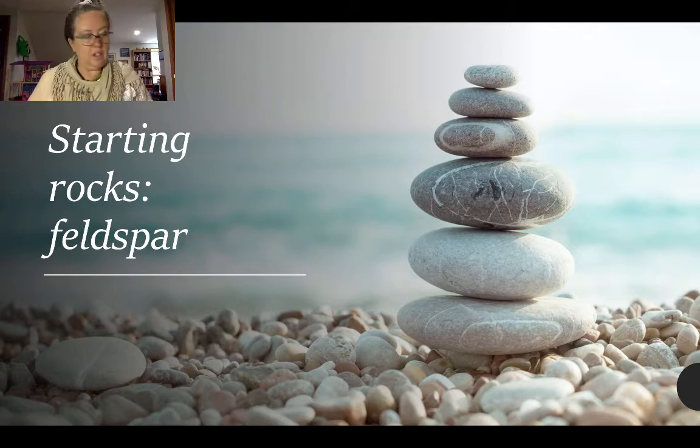So, starting with the bag full of light-colored rocks, which I'll cut to a video of in a minute so that you can see exactly what they are. These represent the feldspar, so they are the original rocks. These are the rocks that you started with that are not necessarily metamorphic minerals and rocks.